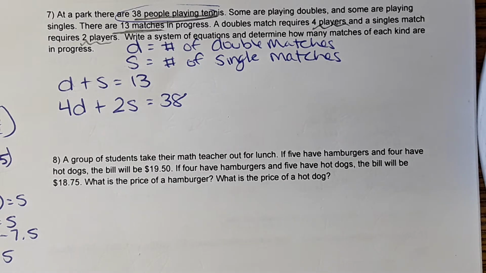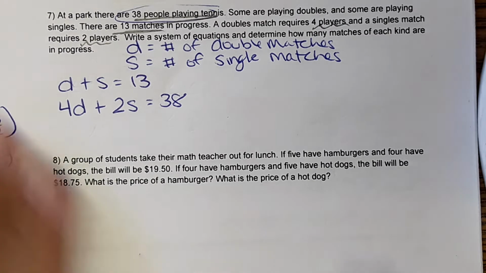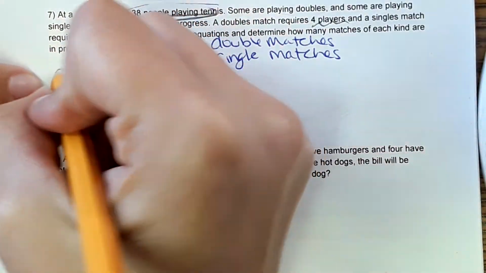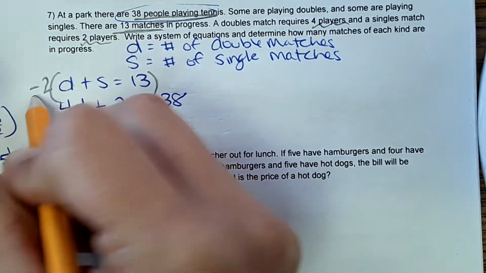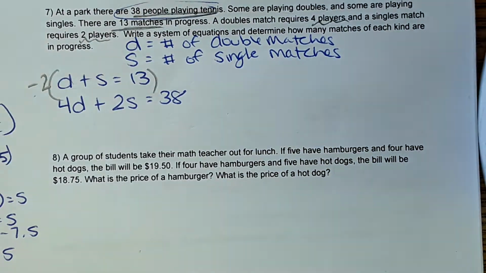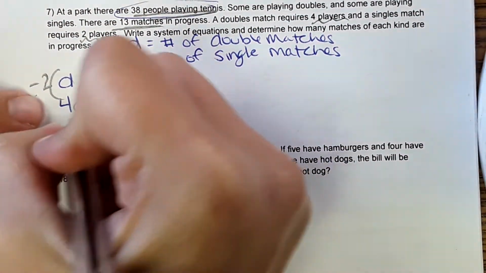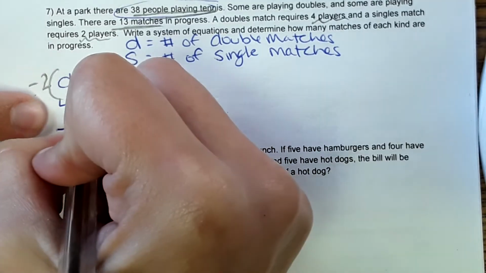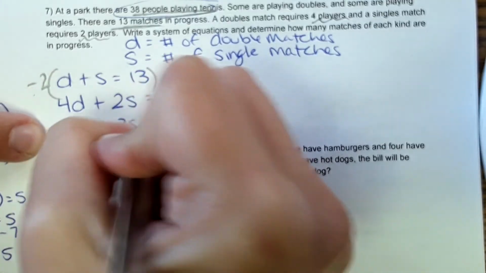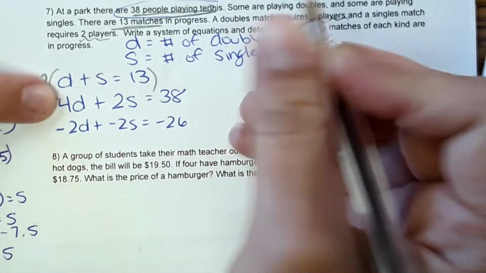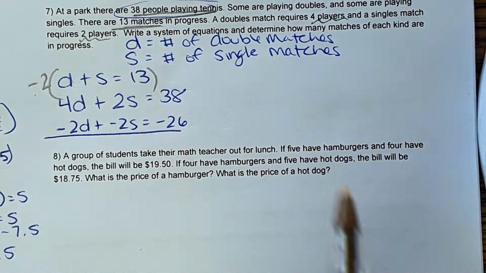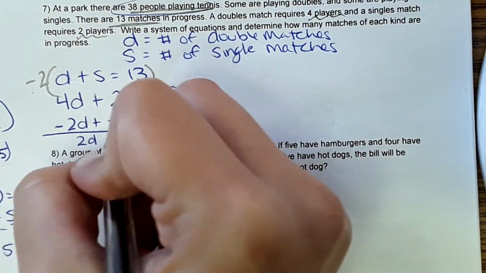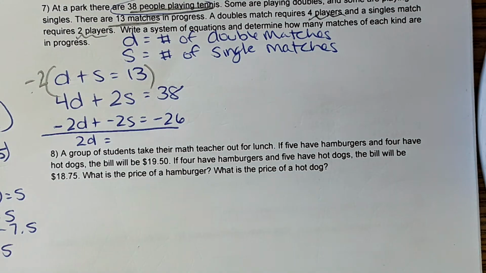Okay, so for this we could use elimination or substitution. It's up to you. What do you want to do? Elimination. Okay, so what we're going to do is multiply this by -2 or -4. I'm just choosing -2 because the s's will cancel. So this will be -2d plus -2s equals -26. I can actually just add it to that. And then I'll get 2d equals 38 minus 26.